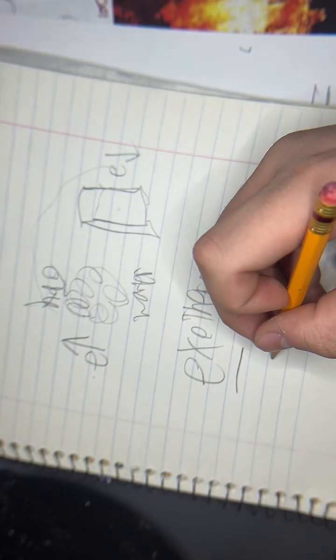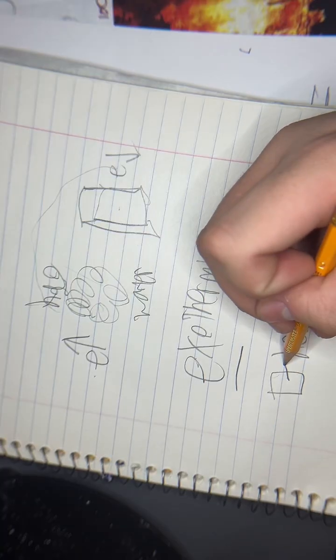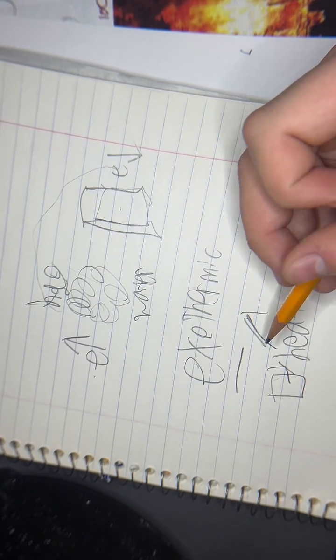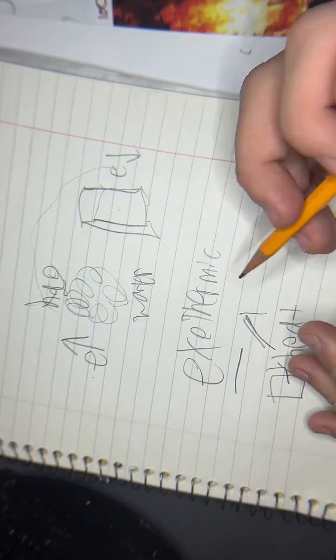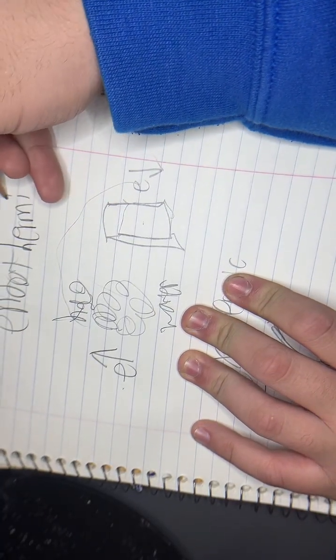Exit. That means heat. This is heat. This is our object. Heat is leaving the object, so it's exiting. There's heat coming out of it. That's exothermic. Y'all can't see that, sorry.